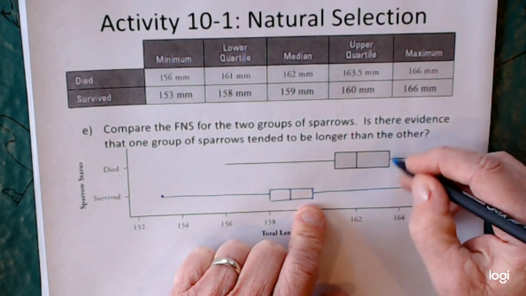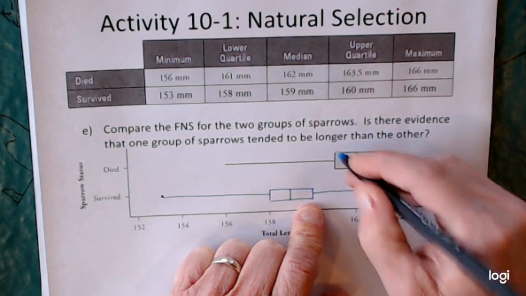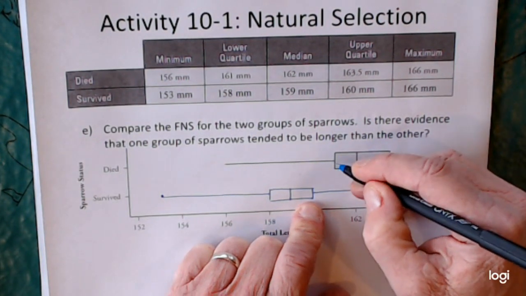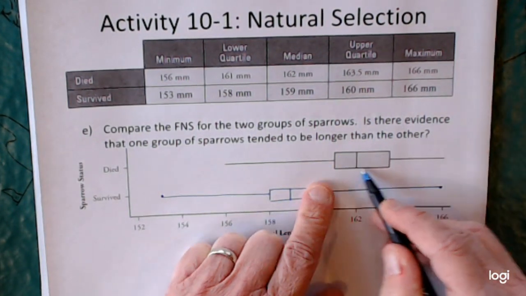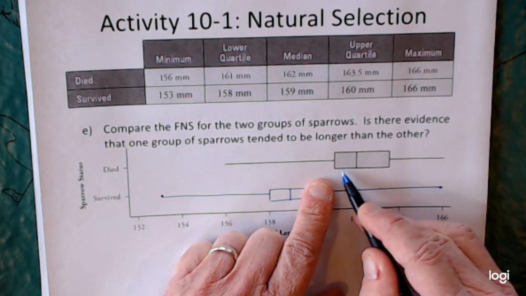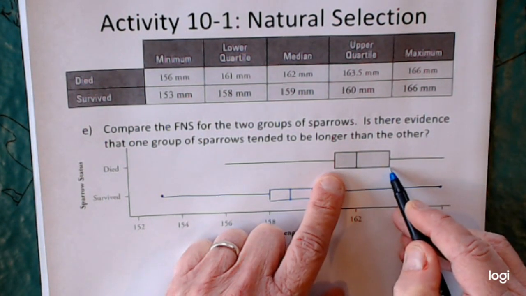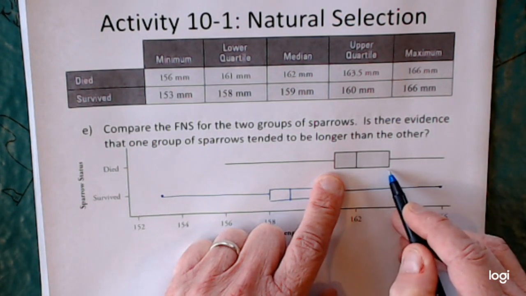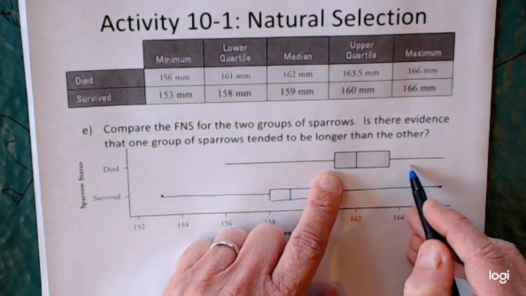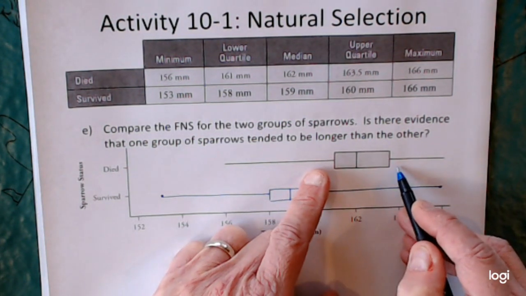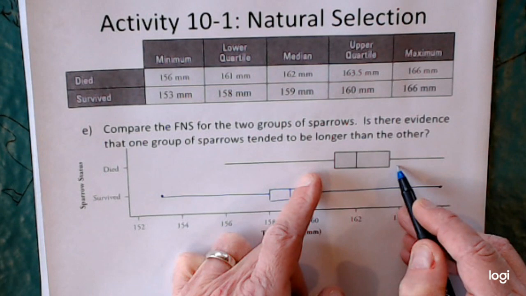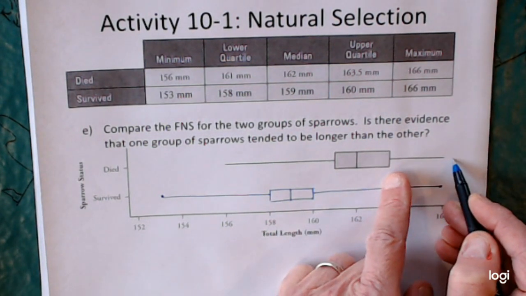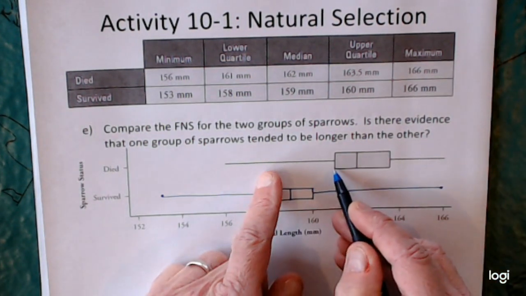Remember, the upper quartile is the top of the box, and the lower quartile is the bottom of the box, so the interquartile range is how wide your box is. Then we take that width and multiply it by 1.5. So we're going to stretch the box by a little bit.